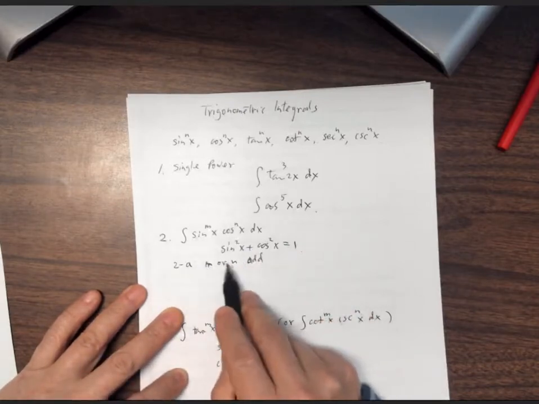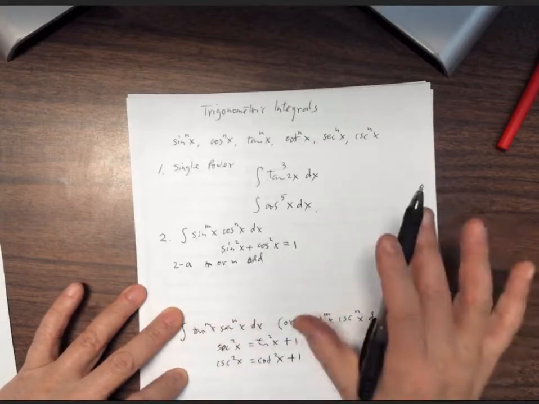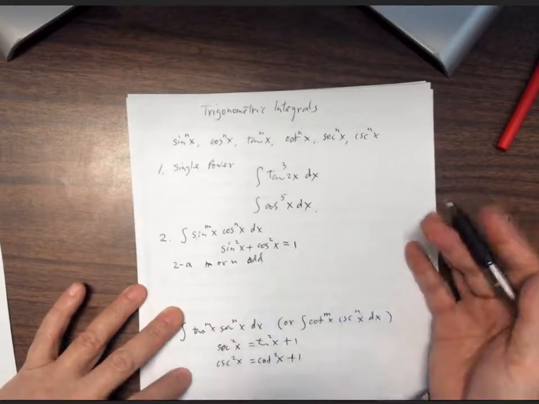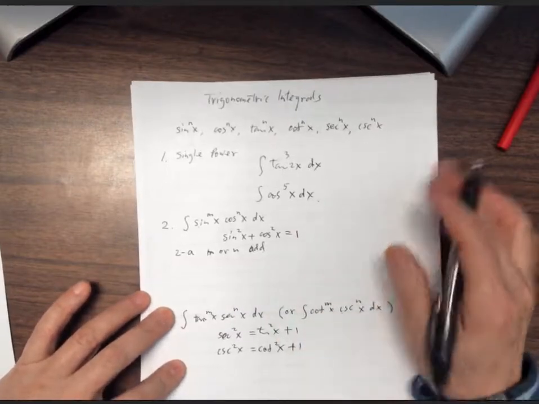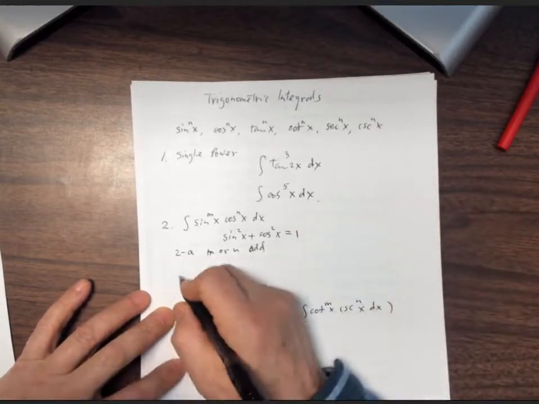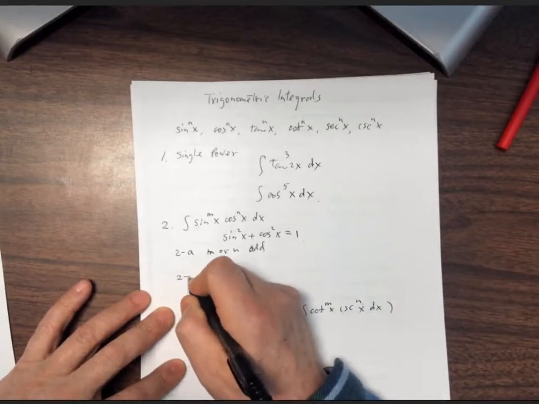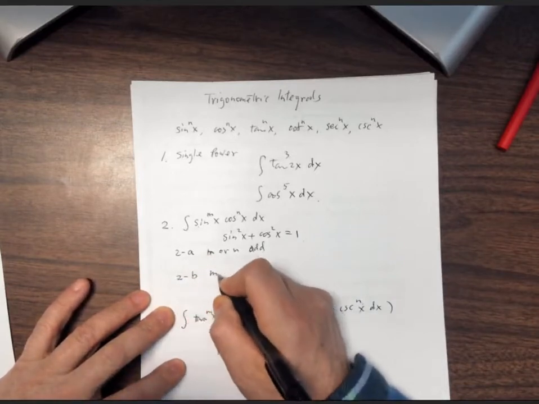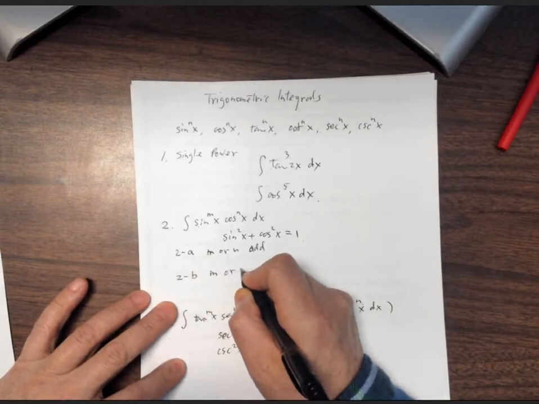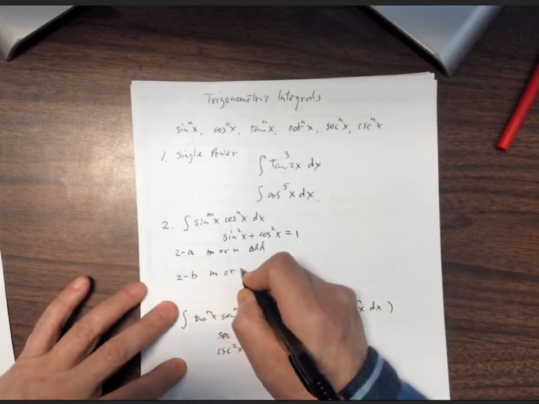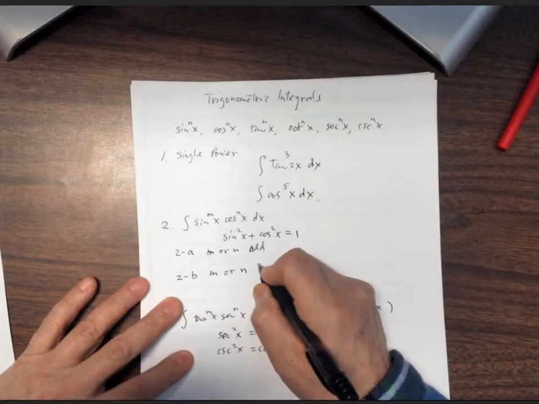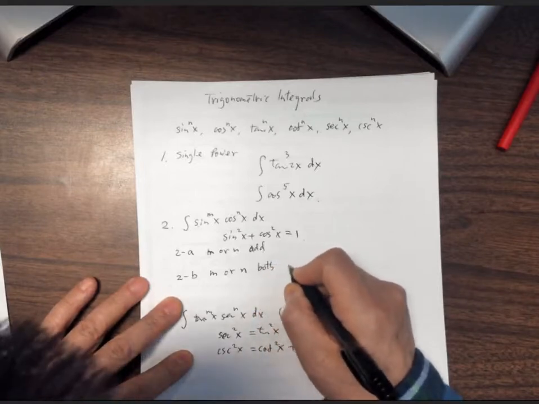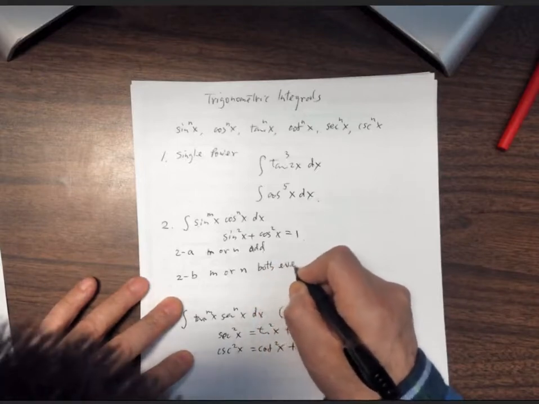If one of them is odd, we can do it through some substitution, which we'll talk about in detail later in this video. There's another case when m and n are both even.